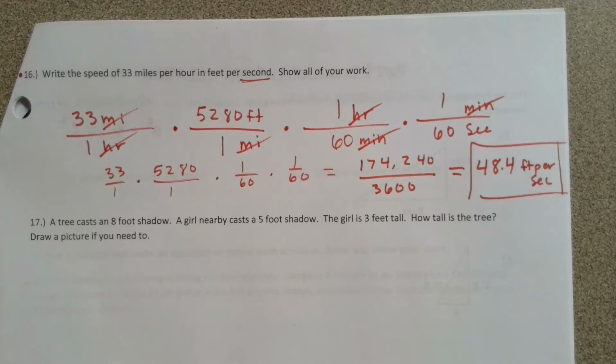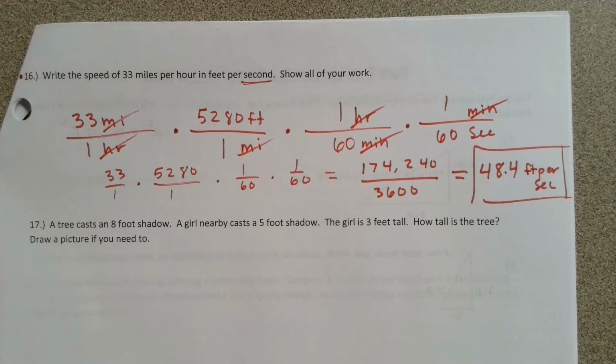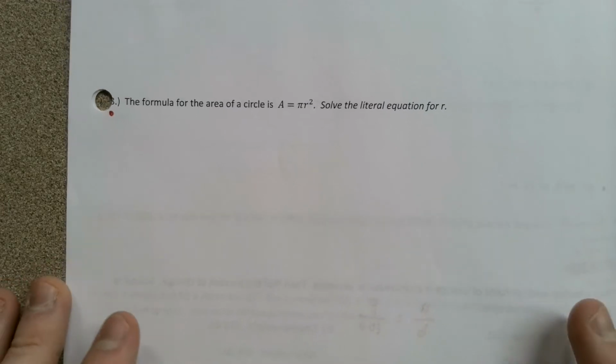If you struggle with that one, might be worth going back and looking at the conversion video again. Scrolling back a couple weeks. Number 18. I think this is going to be our last one for the day. Yes, this is going to be the last one for the first part of our lesson here. Number 18.